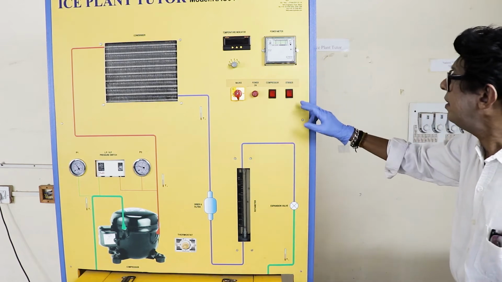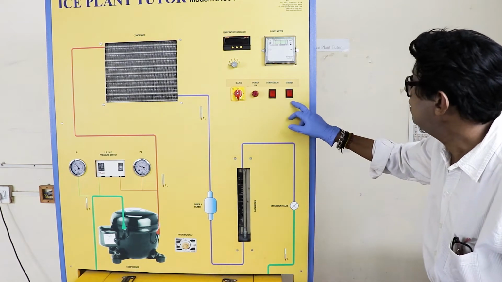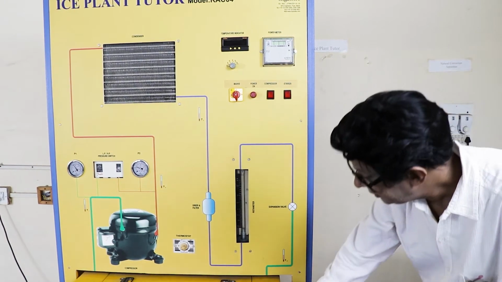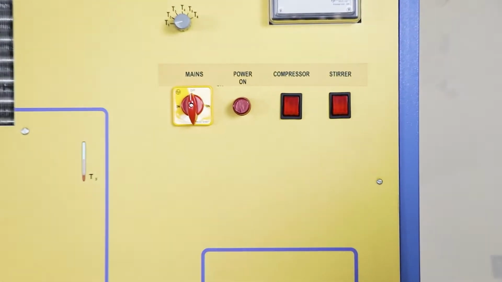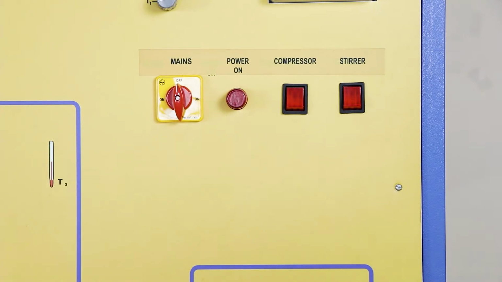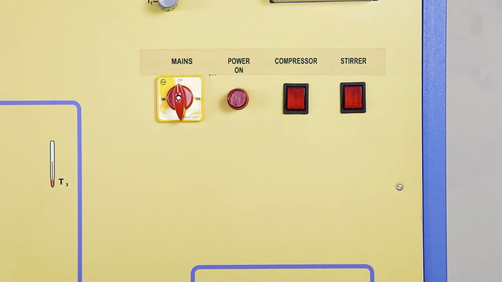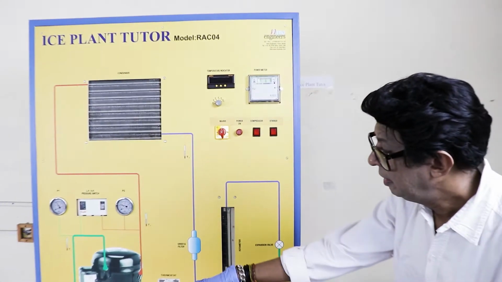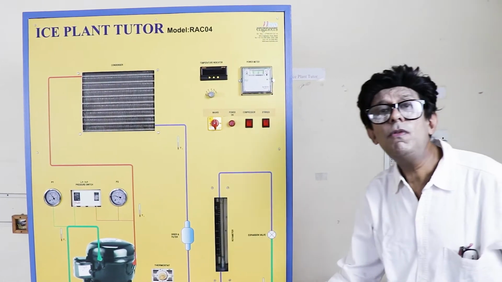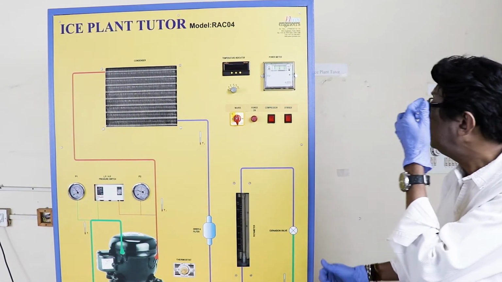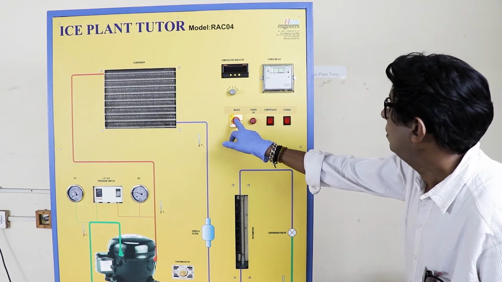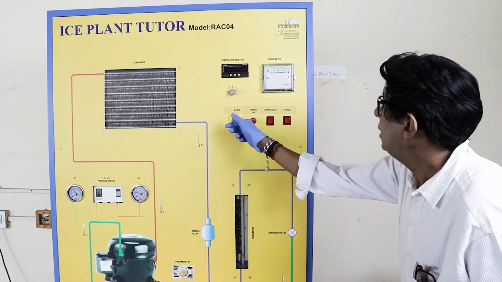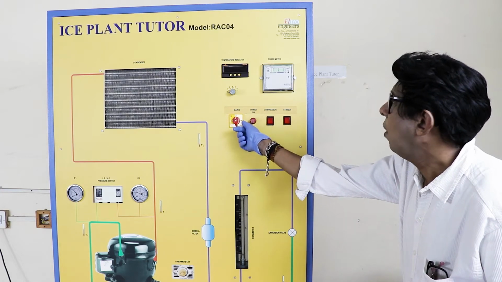Now there is a stirrer here. There's a button for the stirrer. A stirrer is kept inside here, which is a sort of stirring device, which will not be visible, and which is used to stir the brine solution to make it uniform all over. Then this is the main power switch. We can switch on by turning this to the on button.